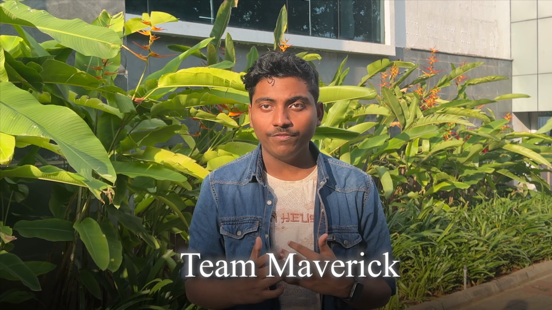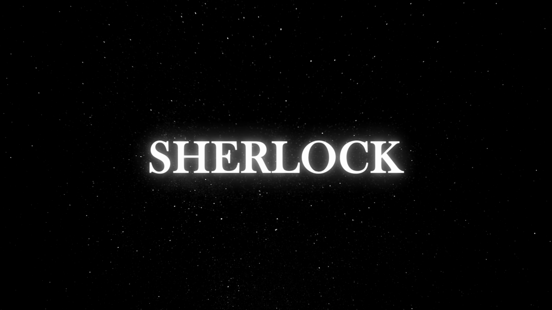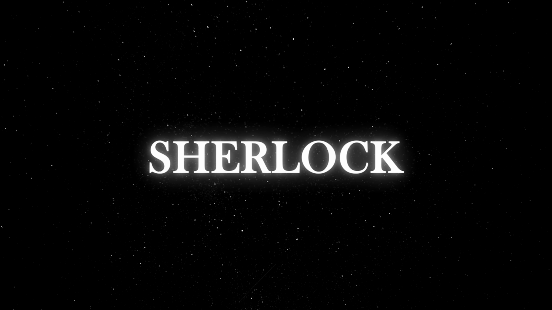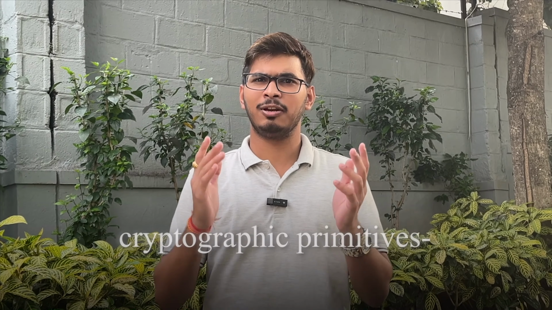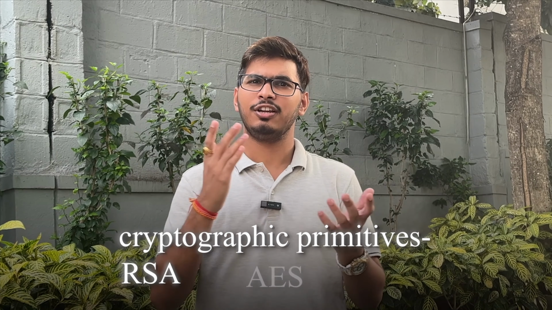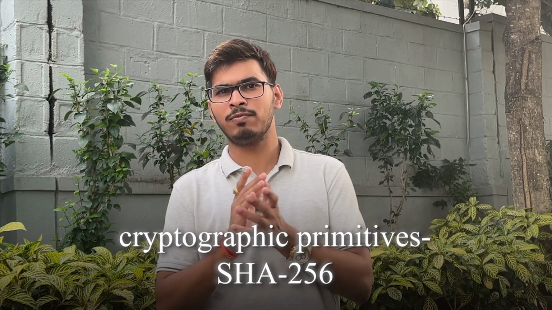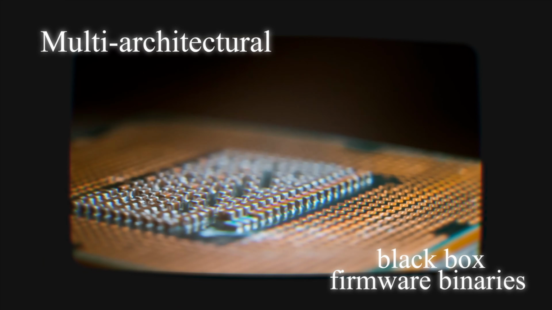To solve this, we, Team Maverick, came up with an innovative solution, Sherlock. Sherlock is a framework developed to detect and classify cryptographic primitives such as RSA, AES, MD5, and SHA-256 within multi-architectural black box firmware binaries, including x86 and ARM.